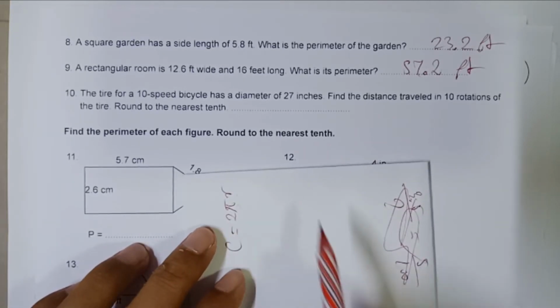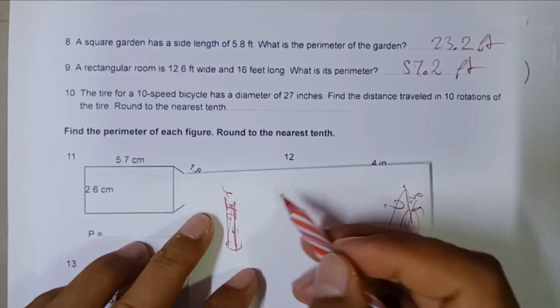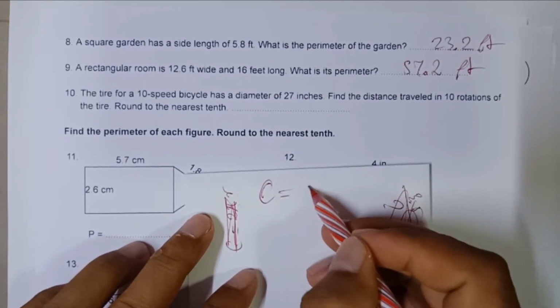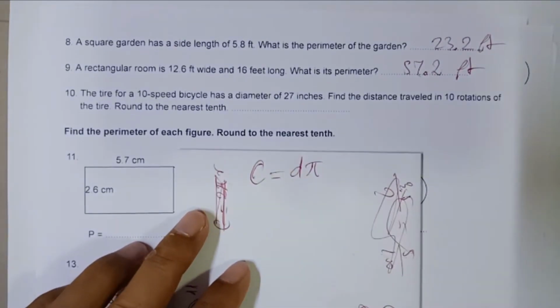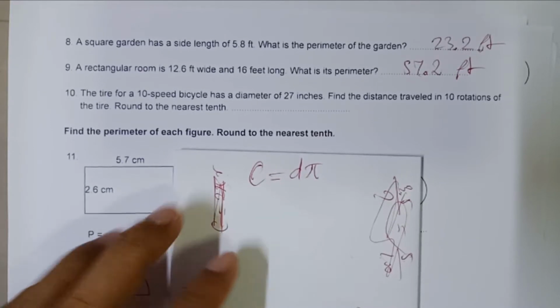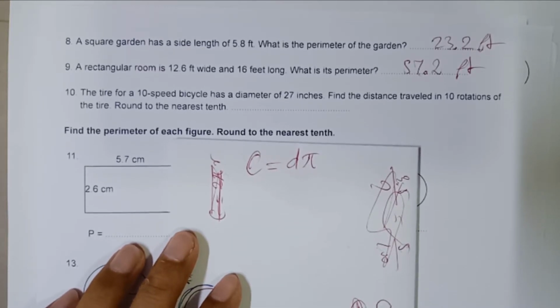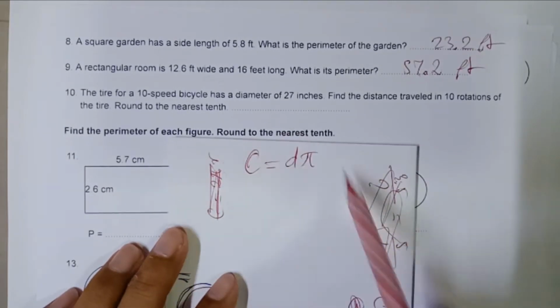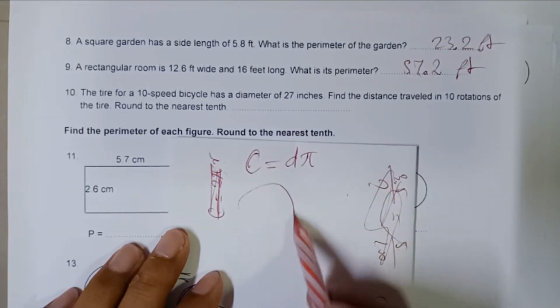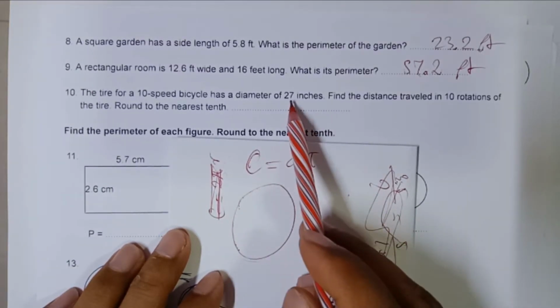So the formula is circumference equals pi times d, so the formula is d times pi, diameter times pi. The diameter in this case is 27, so 27 multiplied by pi. That's the distance for one rotation, the distance around it. So for one rotation all the way through, it will give you 27 times pi.